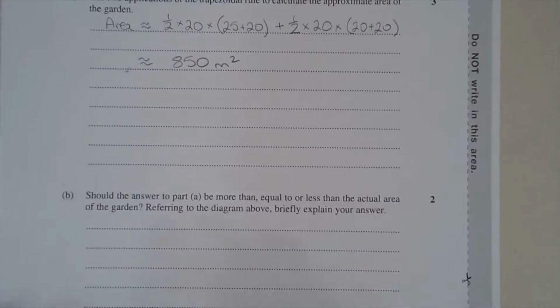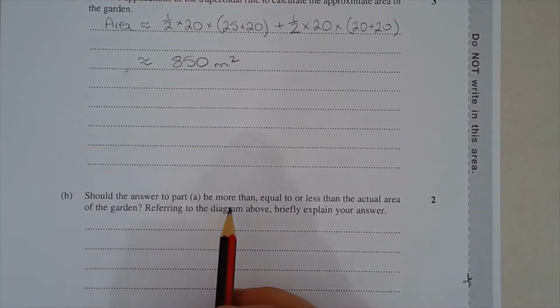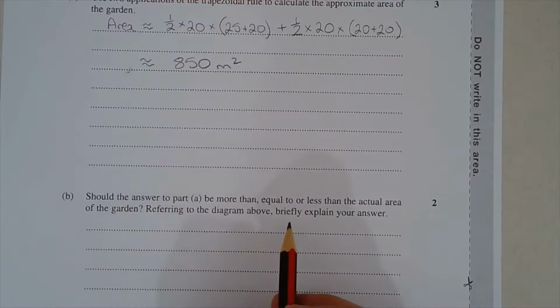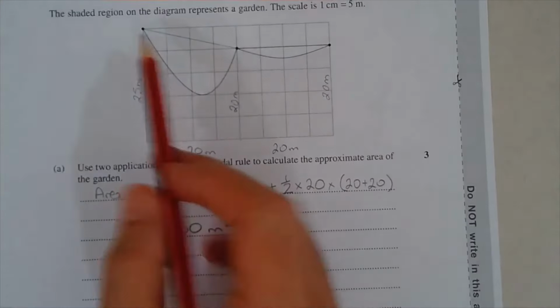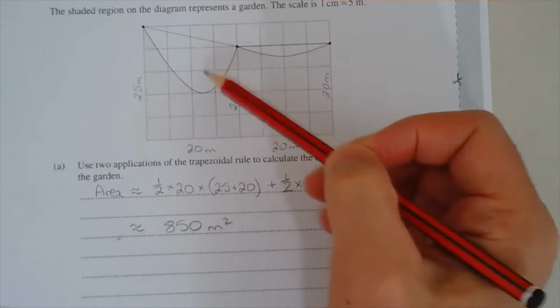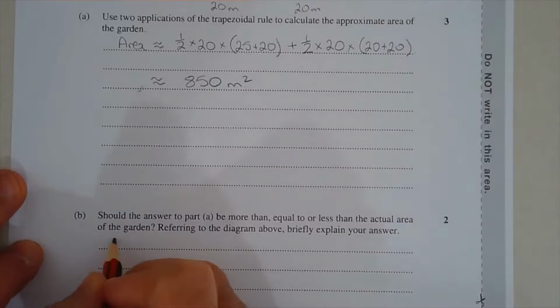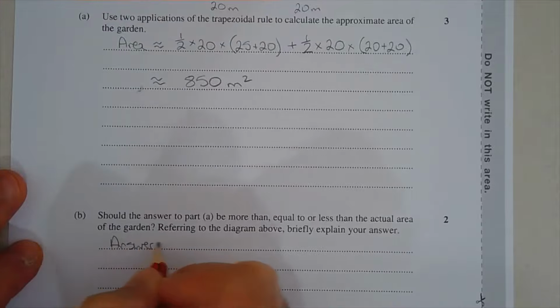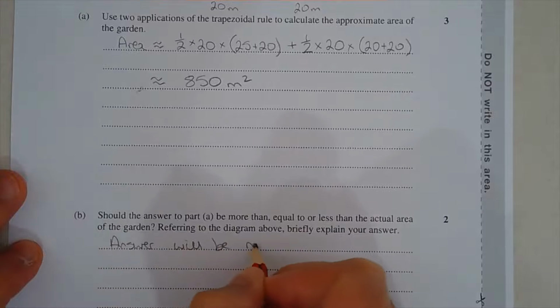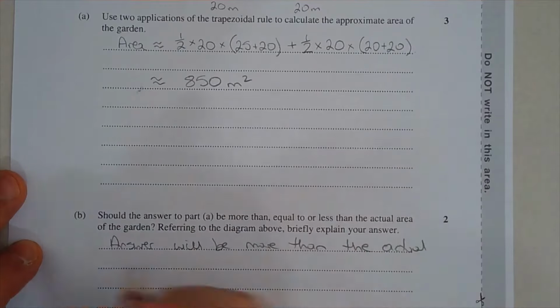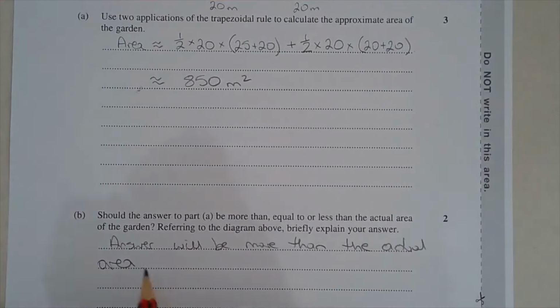Now, part B. Should the answer to part A be more than, equal to, or less than the actual area of the garden? Referring to the diagram above, briefly explain your answer. So the answer to part A, we can see that the trapezium overestimates. Okay, so there's some area here that it includes, which is not actually part of the garden itself. Okay, so it'll be more than. Okay. More than the actual area, okay, of the garden.